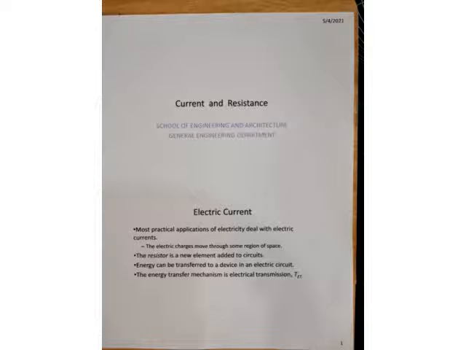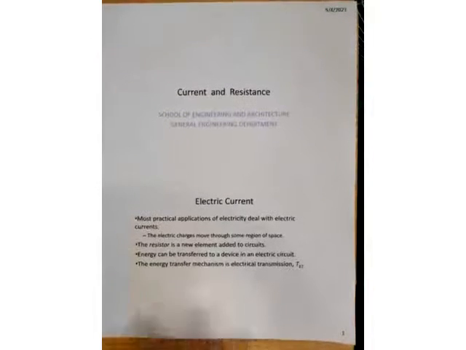Tatanggalin ko pala to. Okay, so our lesson for today is about current and resistance.